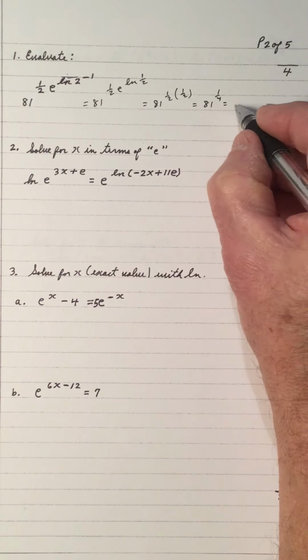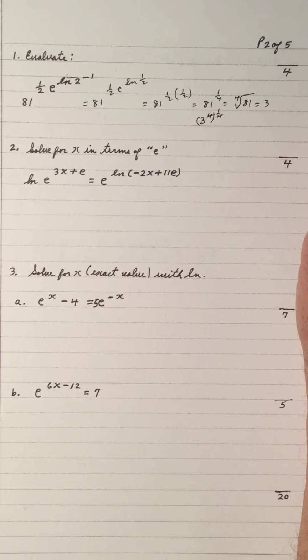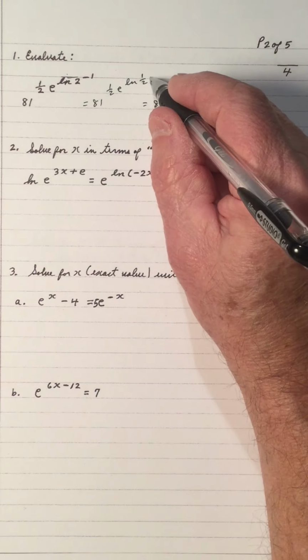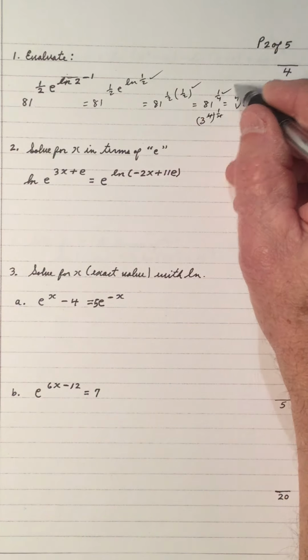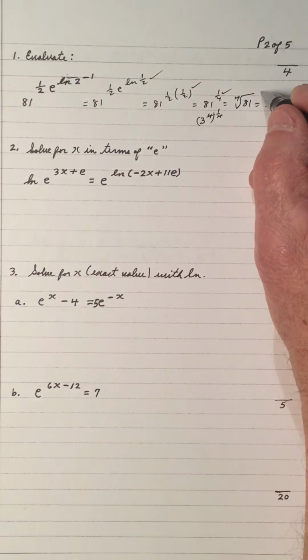Or you could go 81 is 3 to the 4th to the 1/4, and you're multiplying so the 4's cancel, so you get a 3. So we have 4 marks, 1, 2, 3, 4 total.